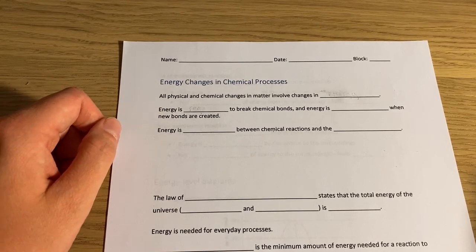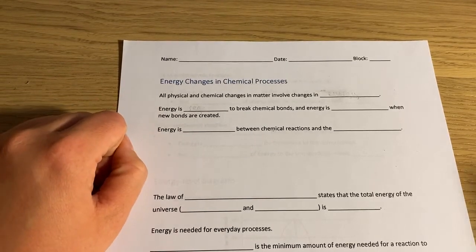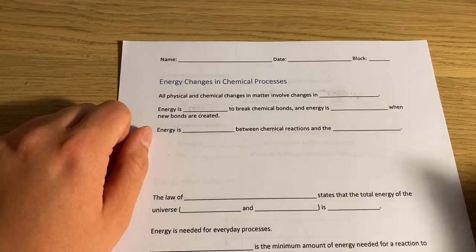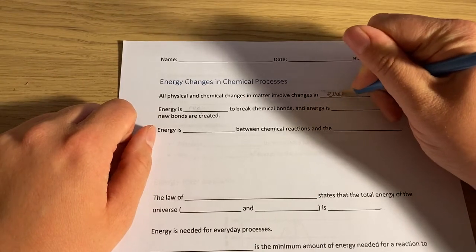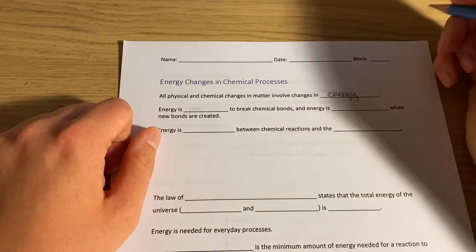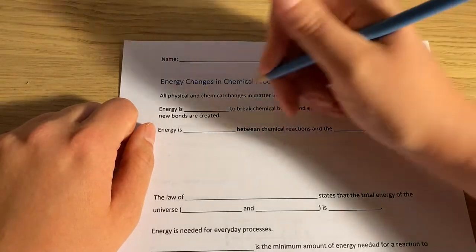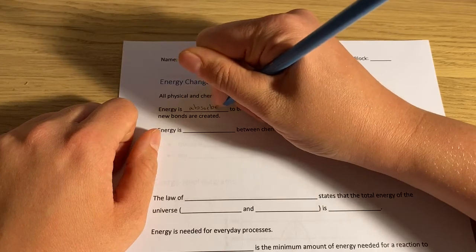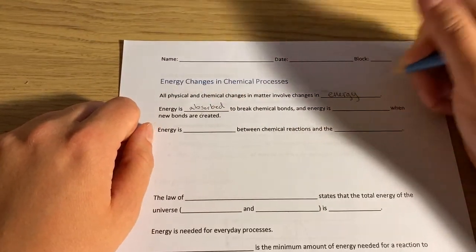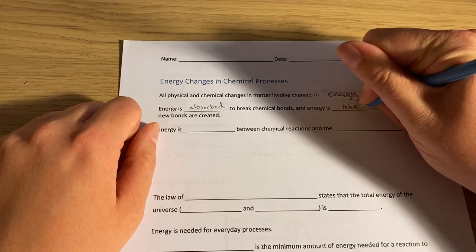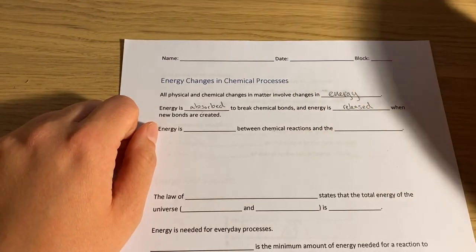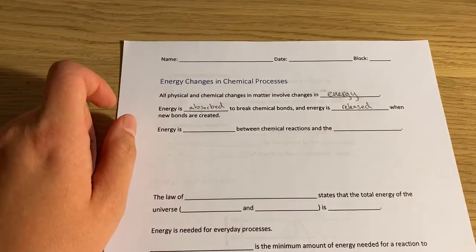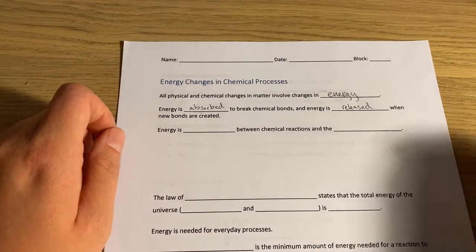So let's talk about the changes of energy that happen in chemical reactions. All physical and chemical changes in matter involve changes in energy. Energy is absorbed to break chemical bonds. That means it's taken from the surroundings. And energy is released when new bonds are created because now those molecules are in a more stable configuration, or ions.